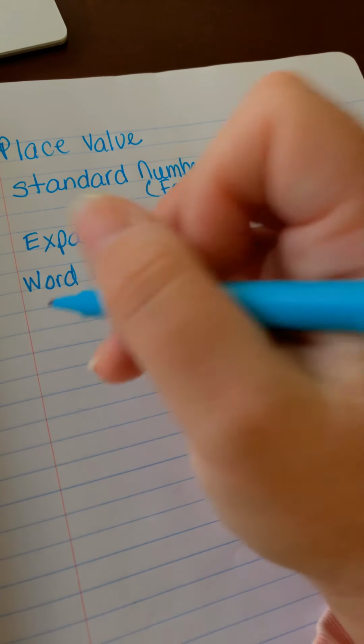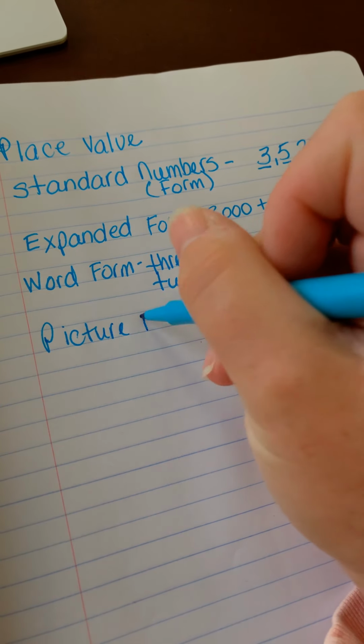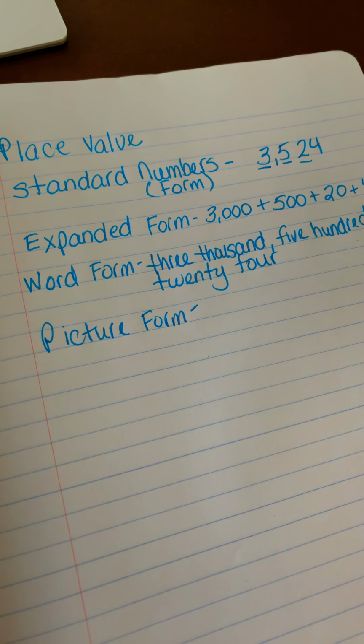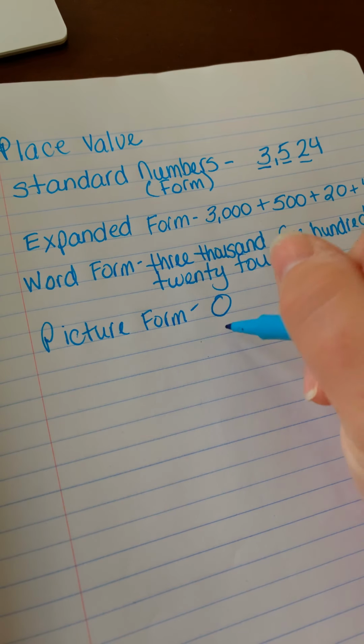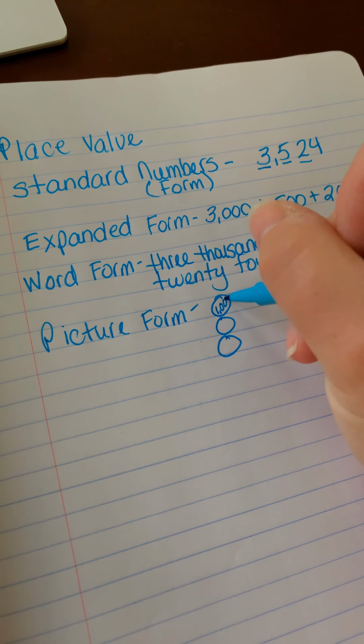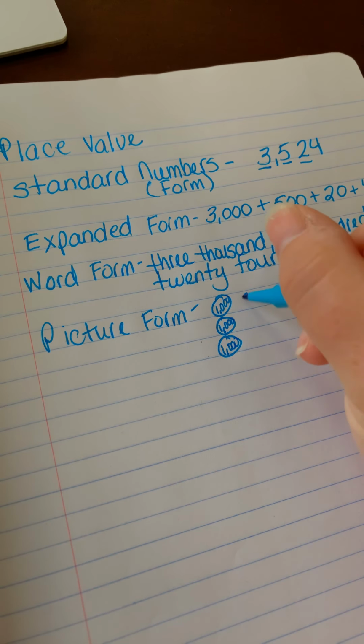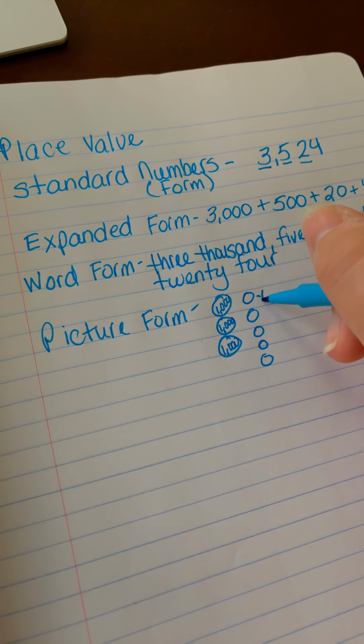The last one we're going to talk about is something called picture form. Picture form is when we use models to express our number. So I'll show you an example. If we use discs, and each of our discs had a value of 1,000. And then we use discs to show 500. Each of those could be 100 each.